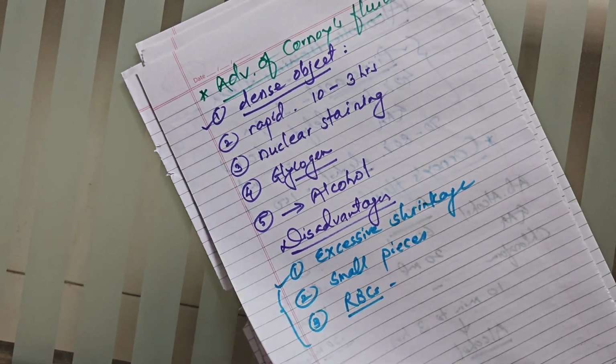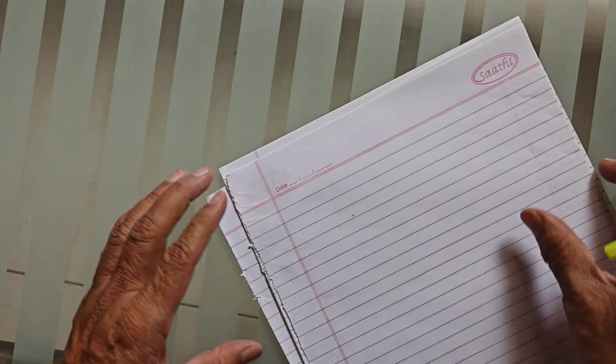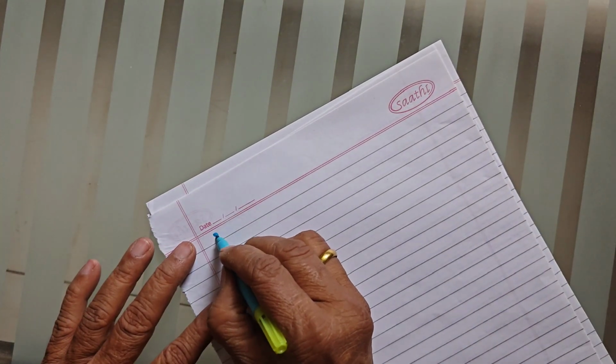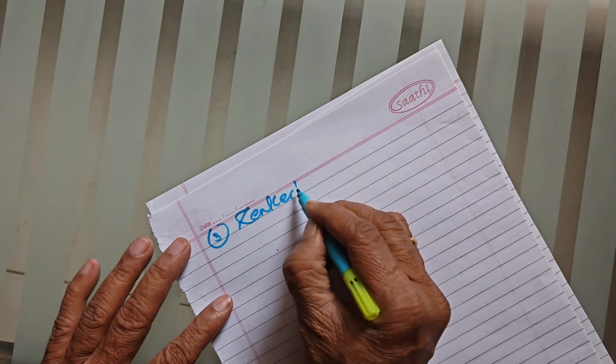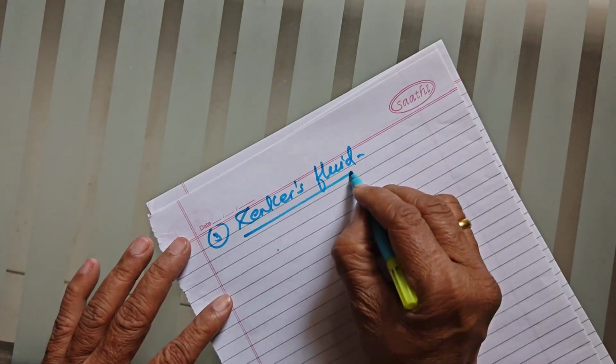Now, the third fixative is called Zenker's fluid.